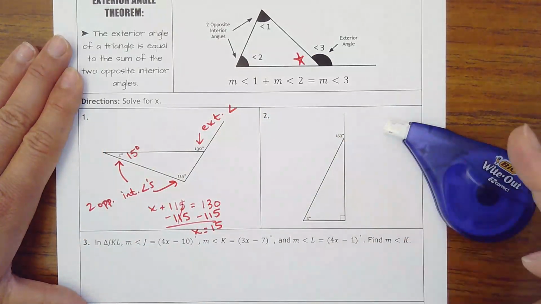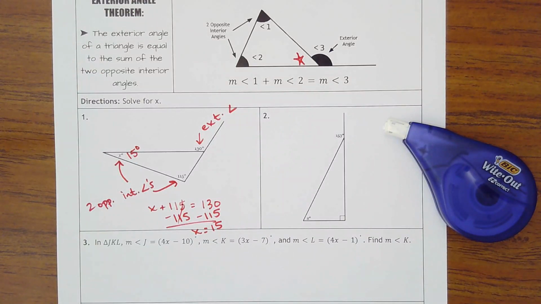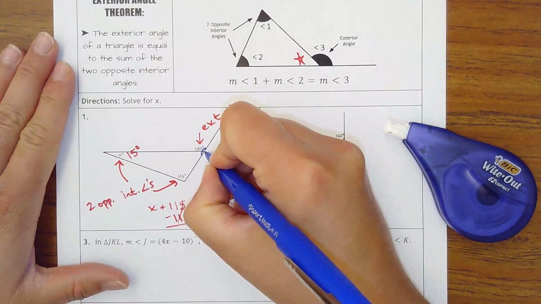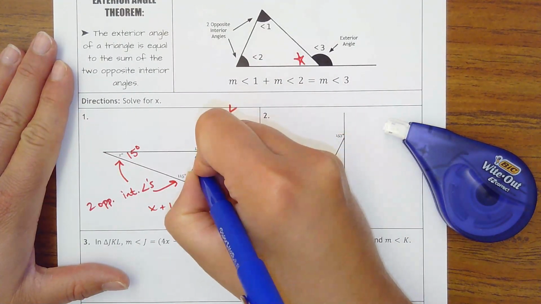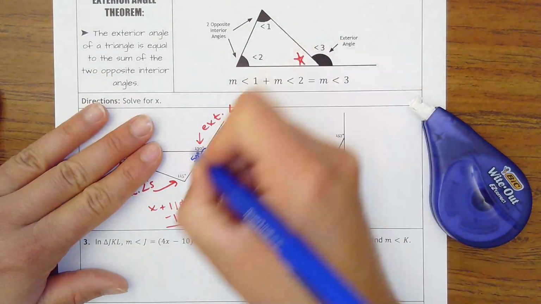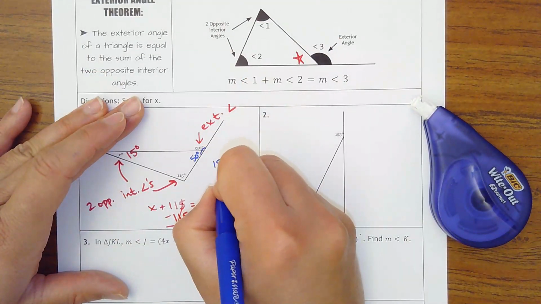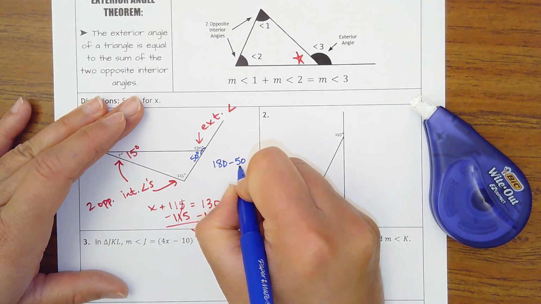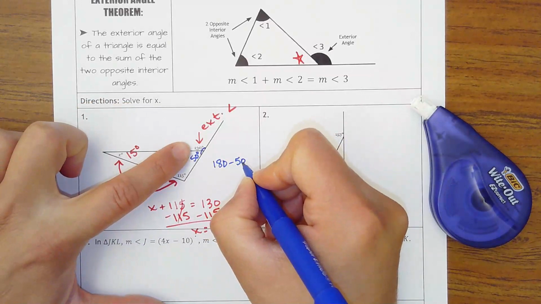Okay, the other thing you could do, let's say you didn't remember this property or this theorem at all. You know that this is a linear pair right here. Should make 180 degrees. If that's 130 of it, that means this has to be 50. And then you could know there's 180 degrees in here. 180 minus 50 would be 130, which is exactly that.